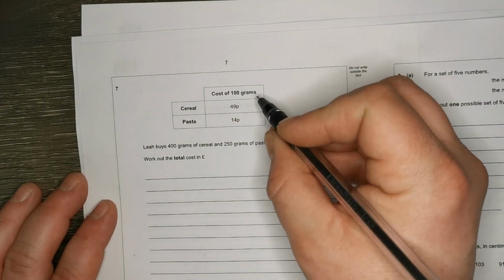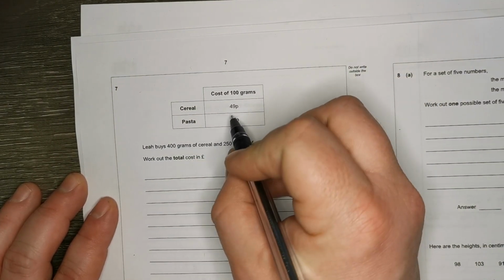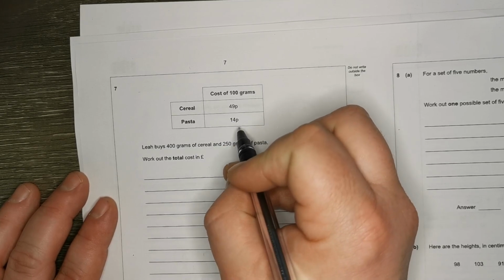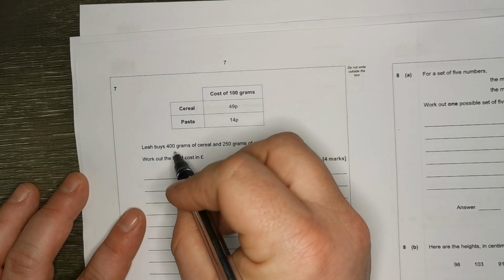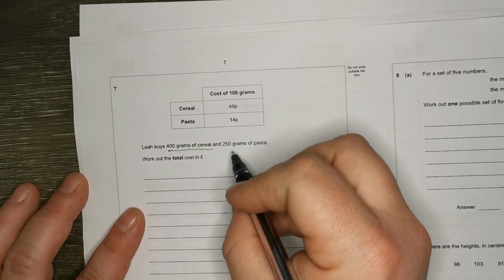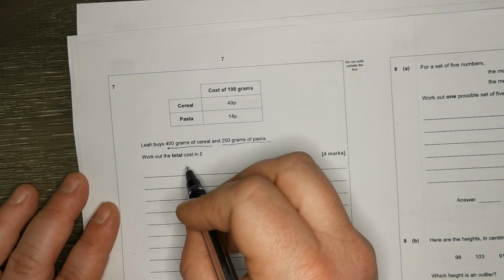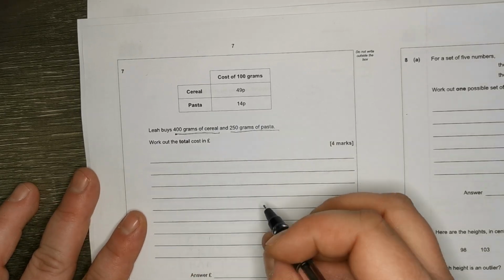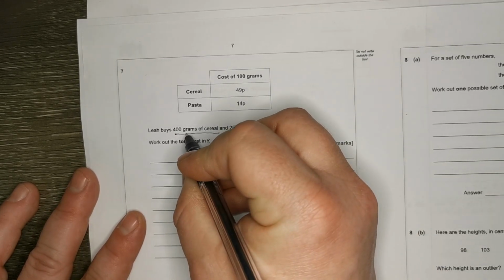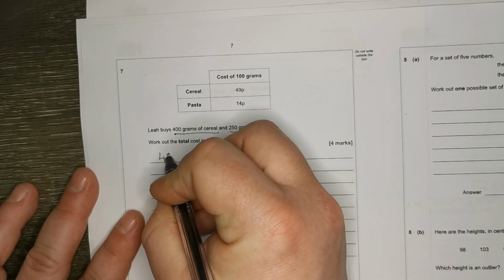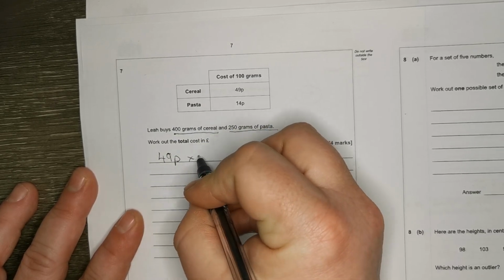Now I've got the cost of 100 grams worth of cereal is 49p, and for pasta the cost of 100 grams is 14p. Leah buys 400 grams of cereal and 250 grams of pasta. Work out the total cost in pounds. So 400 grams of cereal must be 49p times 4.